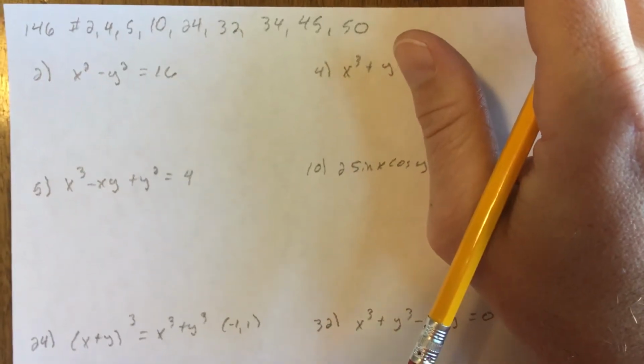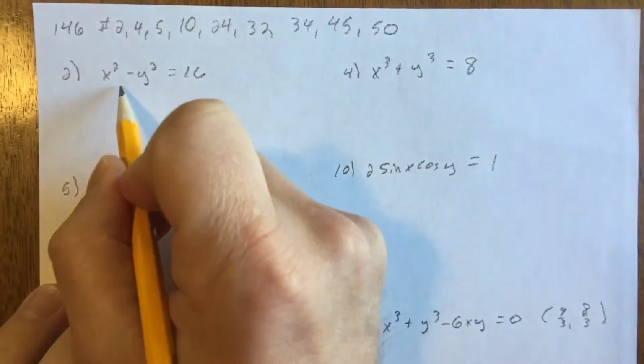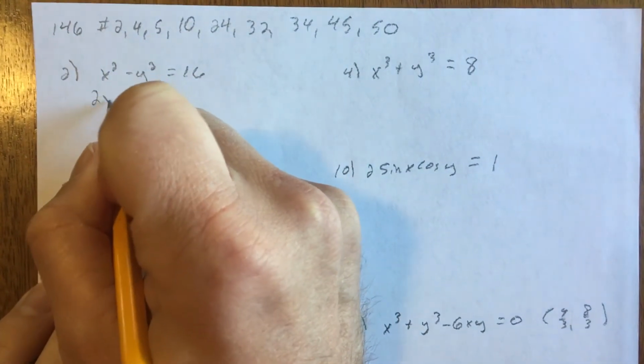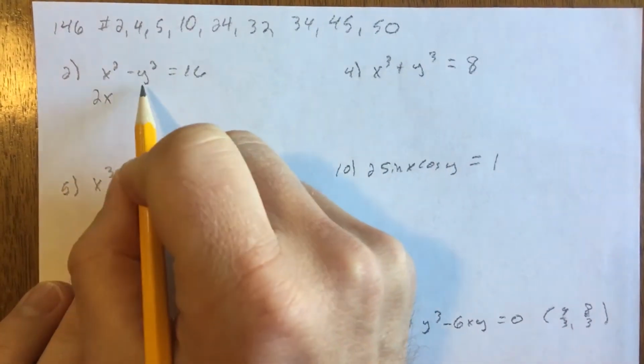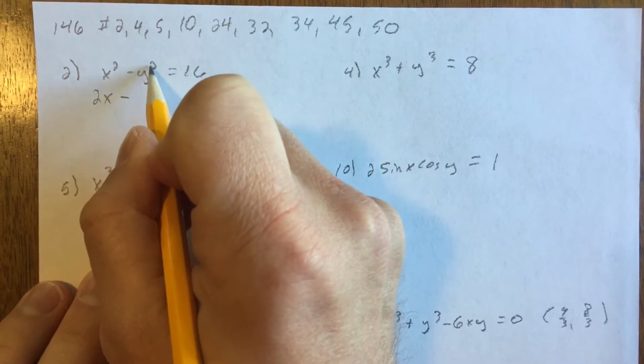Hi, these are the answers to page 146, and we're working on implicit differentiation. So when you do the derivative of x squared, you're doing it with respect to x, so the derivative will still be 2x, just like we're used to. But when we do the derivative of y, you've got to think of it like a chain rule. y is inside of the squared.